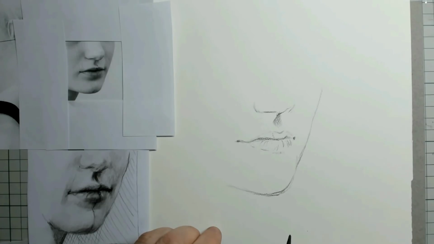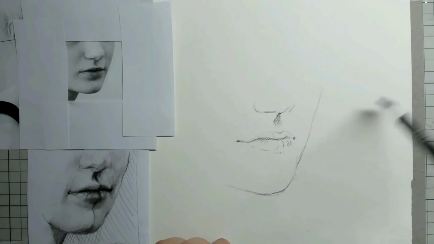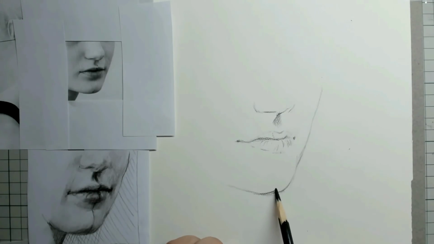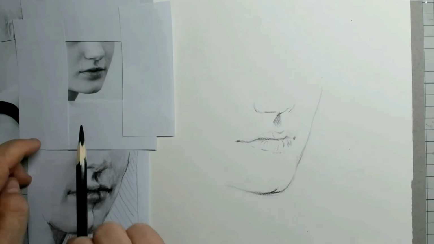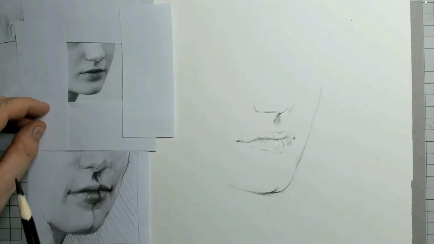Maybe you made the chin a little pointy, then you simply take your eraser, and at this stage you can correct all you want to get that good feel of the chin. And also the chin has to be in the right place.